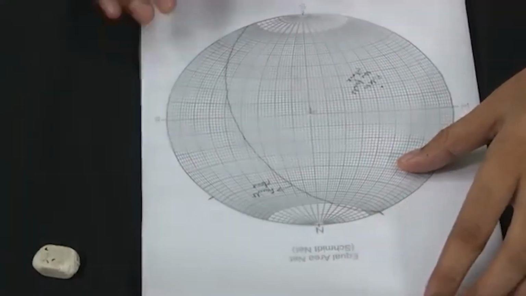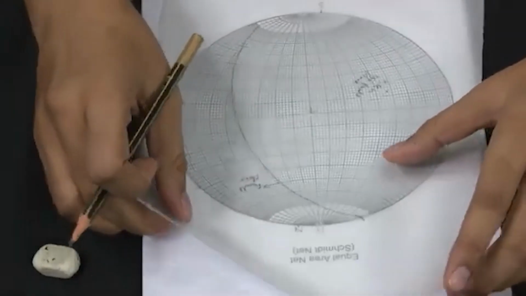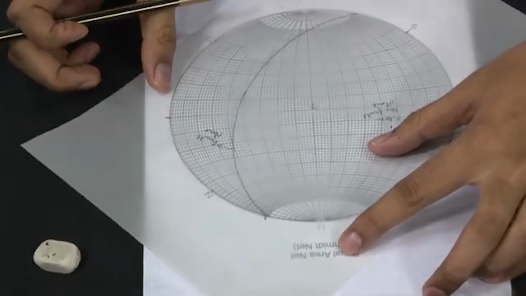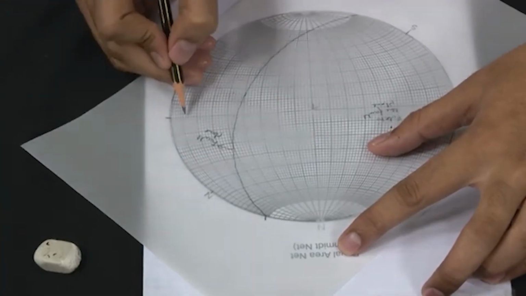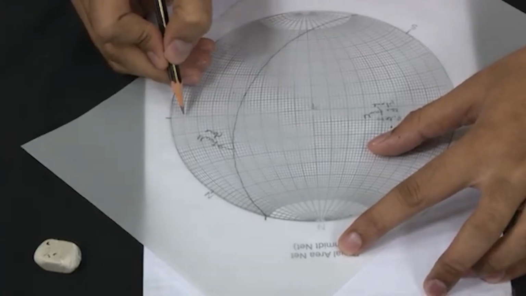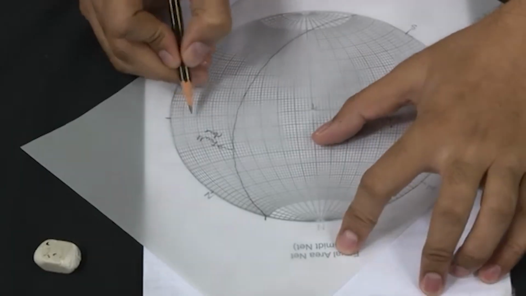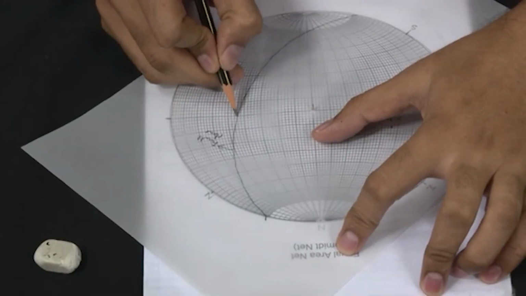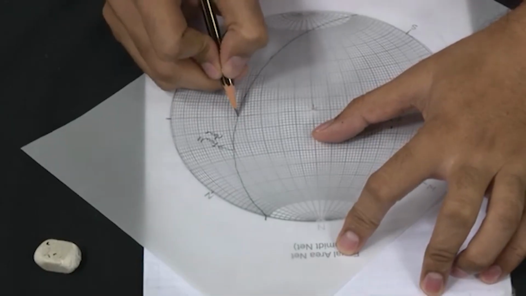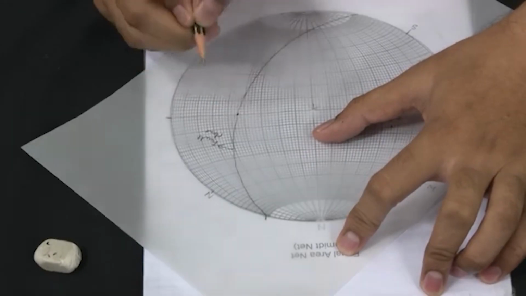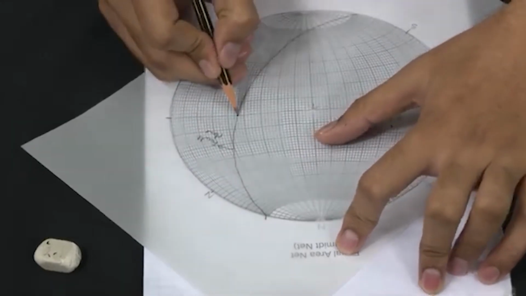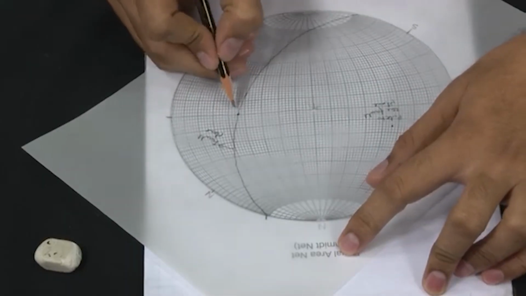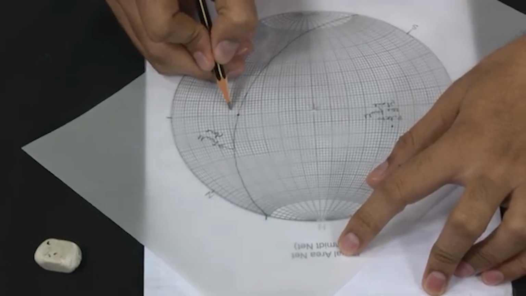Now I will rotate this tracing paper and bring this trend onto the east-west line. The plunge is 46 degrees. So, 10, 20, 30, 40, 42, 44, 46 degrees. See, this is lying on the fault plane. So, this is the slickenside lineation on the fault plane.